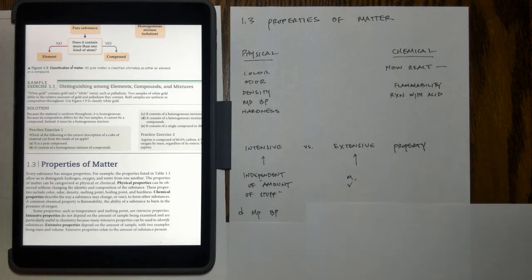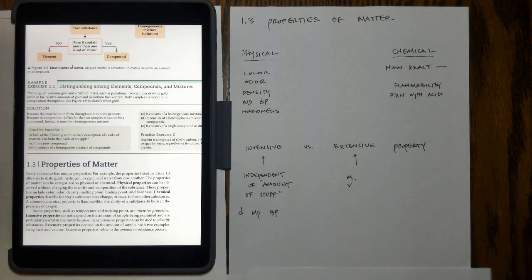Extensive properties include things like mass, volume, amount of energy produced. Those depend on how much stuff you have. If you have 1 gallon of gasoline and you react it, you will go a certain distance in your car. If you have 10 gallons of gasoline, you will get more energy, and so that would be an extensive property of matter.